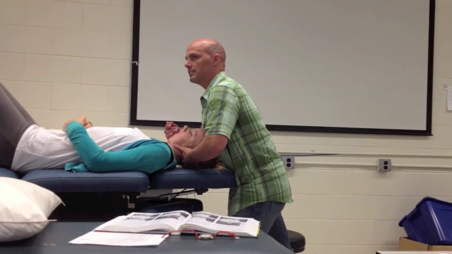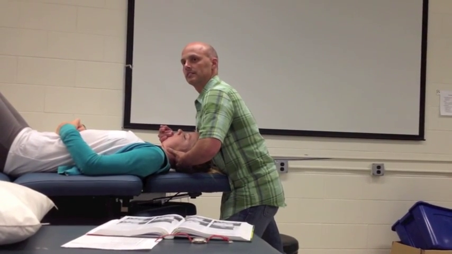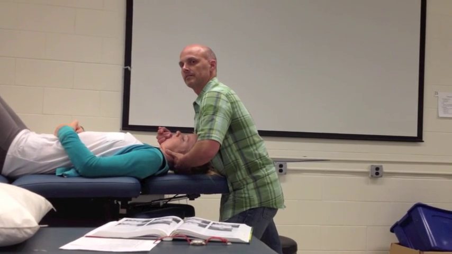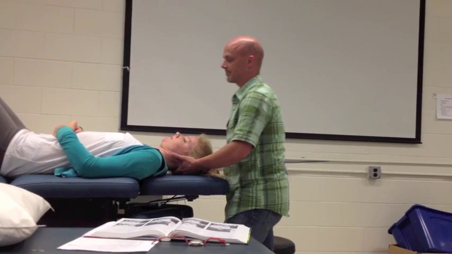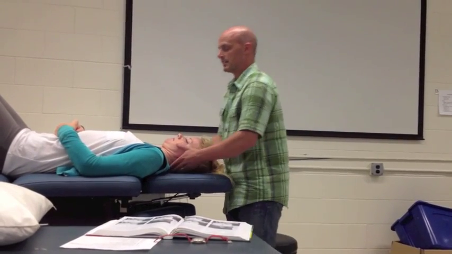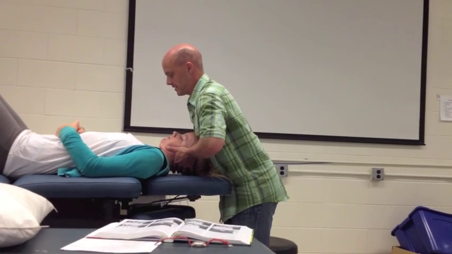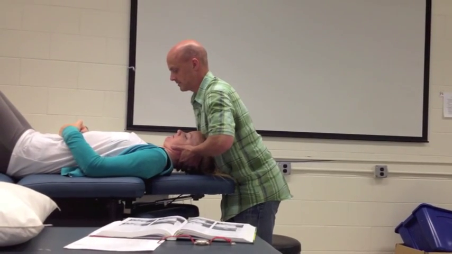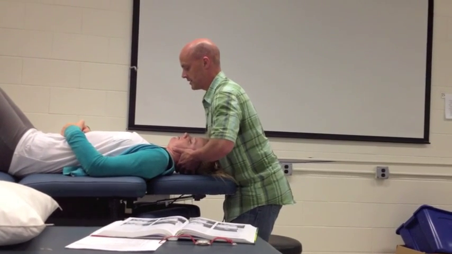Further flexion, further side bending after the post-isometric relaxation. That's it. That's your treatment for little stuff. Let your head just drop down. Oh, there you go.